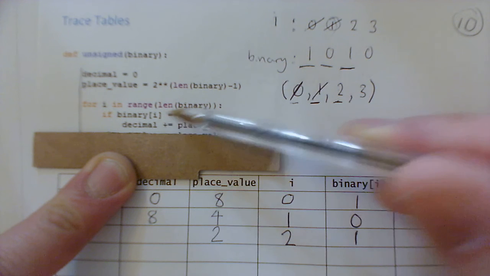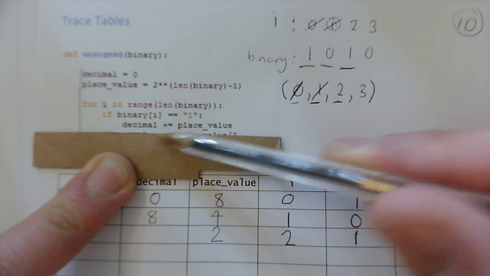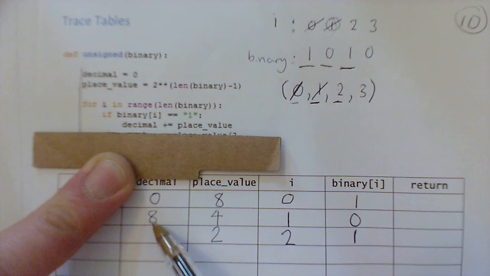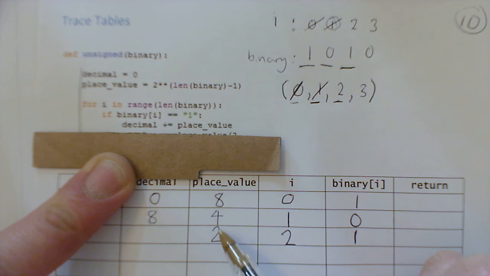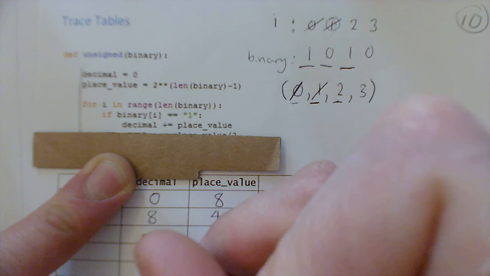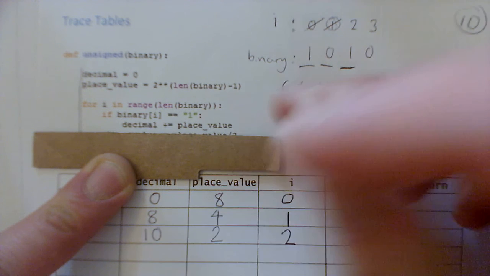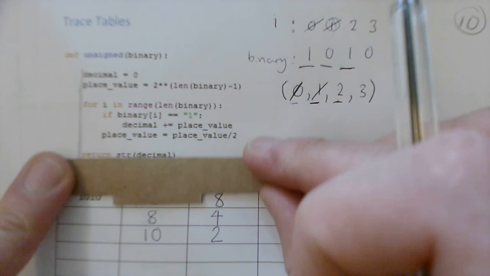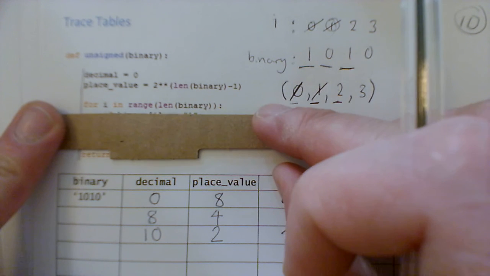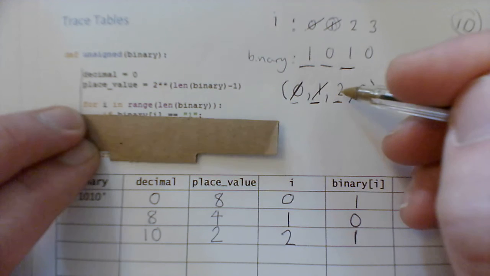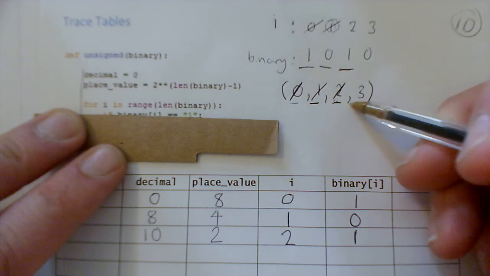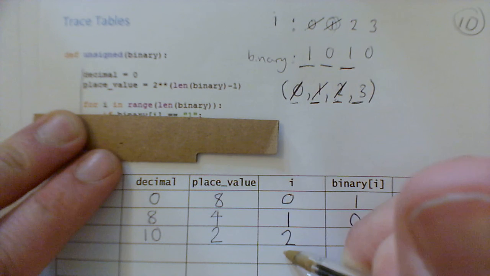So this position of binary is 1, so I need to add my place value to the decimal. So decimal was 8, and I've got to take it and add 2 to it. So decimal is going to be 10. Okay, once again, I've reached this line, but I can't do that yet because I haven't finished the iteration. I'm now done with number 2, and I'm up to number 3, which is the final value of i.